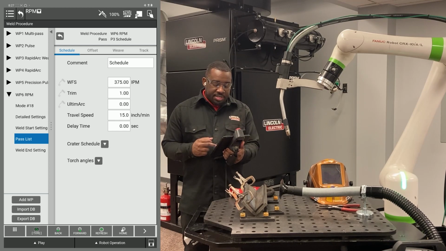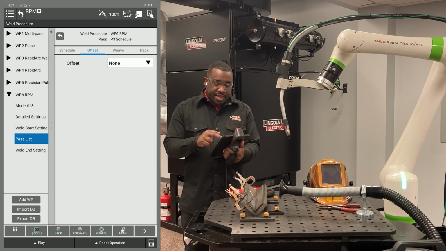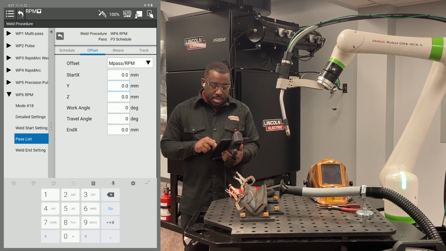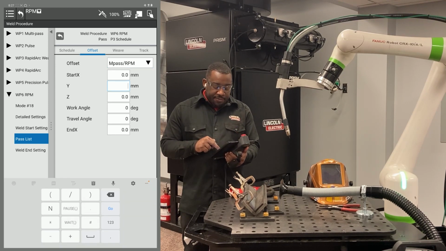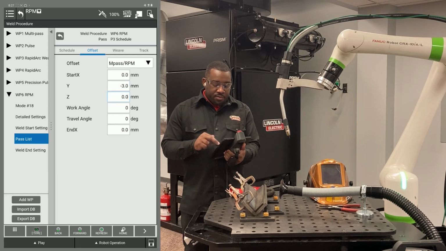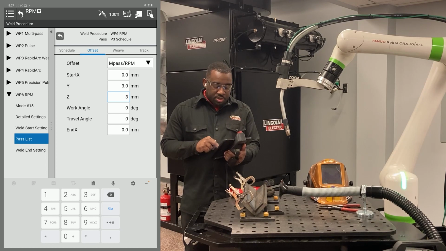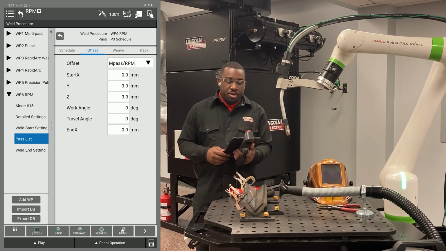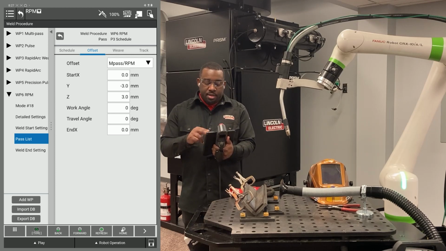Enter your parameters in the schedule tab, offset, MPass/RPM. Now whatever you entered for your second pass, you want to do the opposite for your third pass for your Y. So I did +3. So for my third pass, I'm going to do -3. Always want your Z to be positive. If you put negative into your Z, then you'll be going in the direction of your plate.